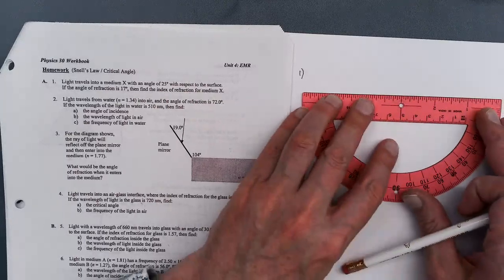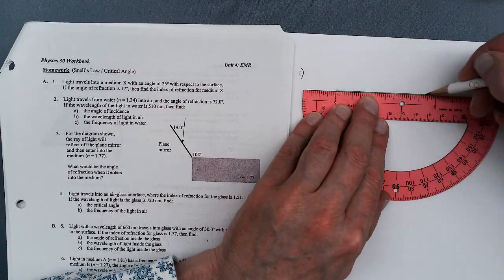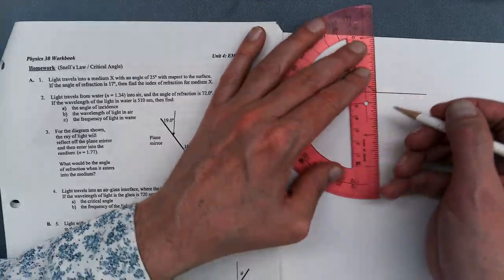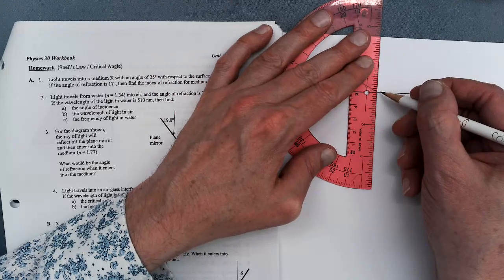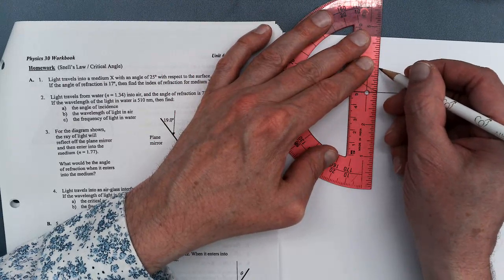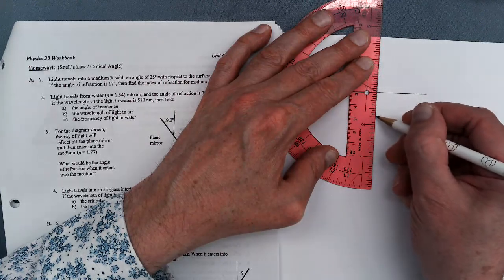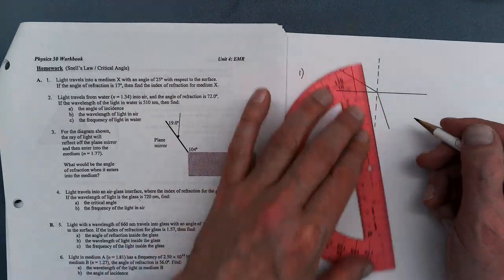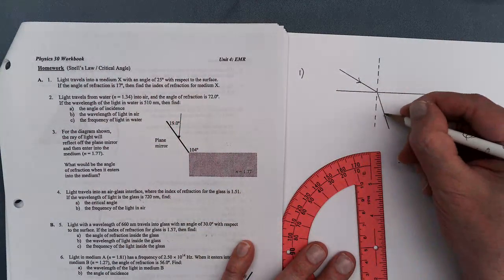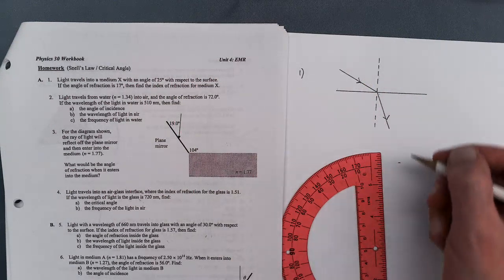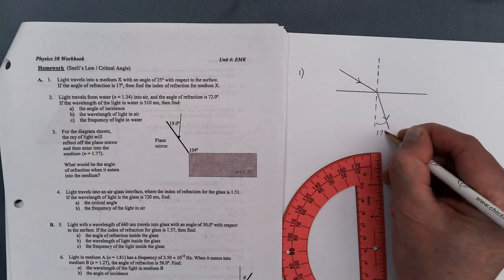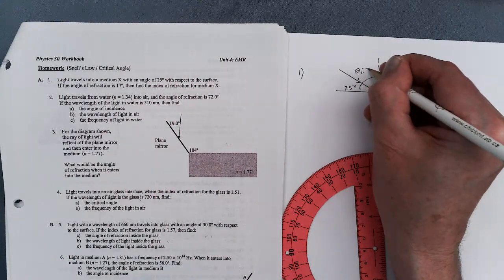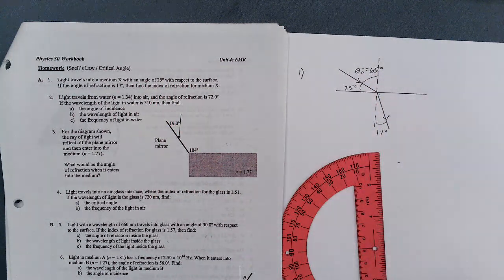Okay, so what I'll do is make a quick sketch of what this looks like. Try and estimate my 25-degree angle. It's not a big deal. Okay. Draw in my normal line. And draw my refracted angle. Okay, so the ray is going in this way and down into this medium X. This is 17 degrees, and this here is 25 degrees, meaning that this incident angle here is 65 degrees. Okay?